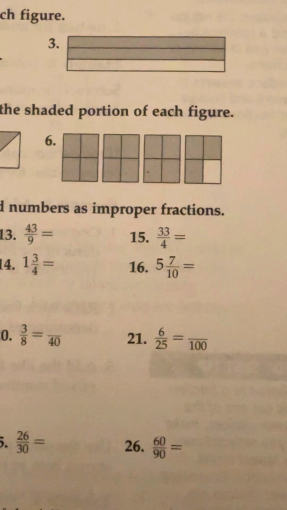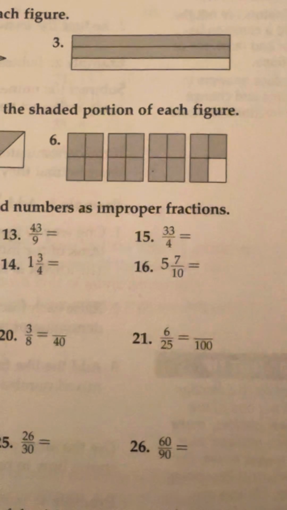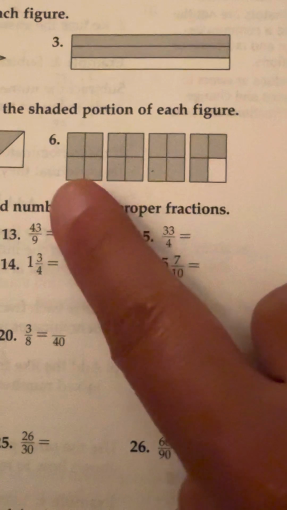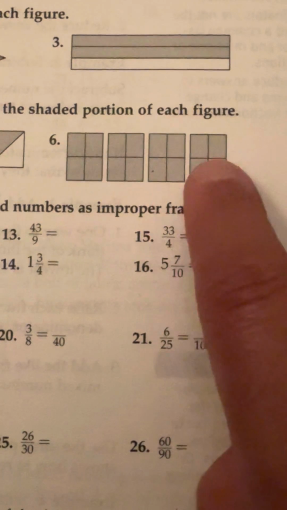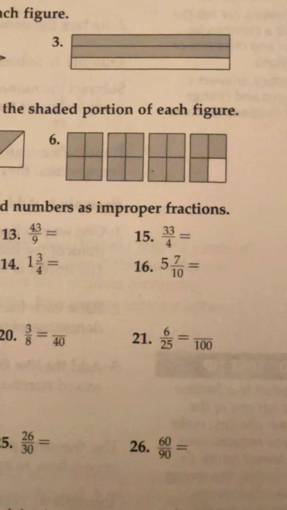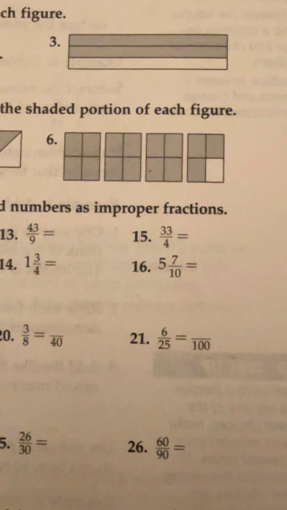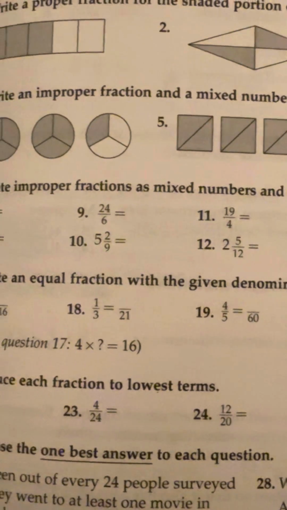Our next one that you see there is set up in fourths. So our bottom number, our denominator, is going to be in fourths. And then we're going to say there's 4 here. This is 8. This is 12, 13, 14, 15. 15 fourths. That would be our improper fraction, or 15/4.